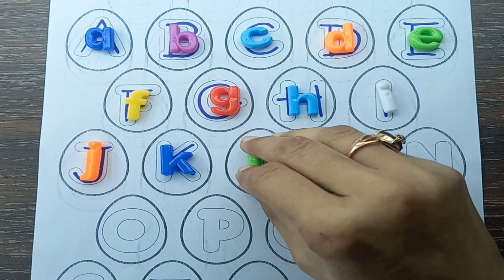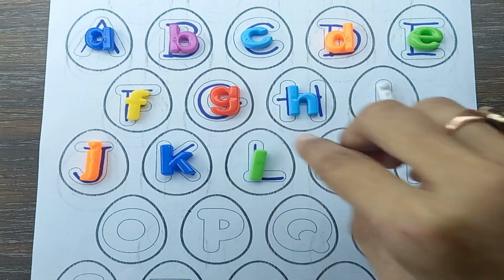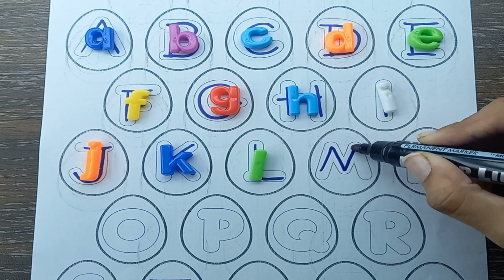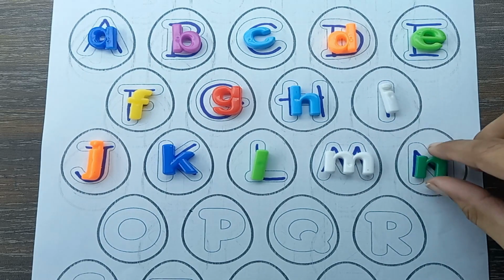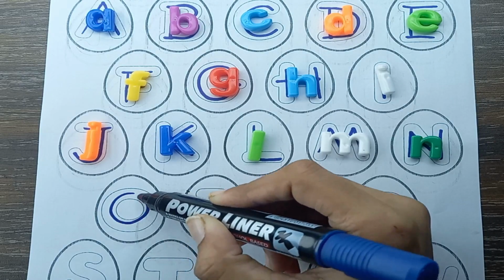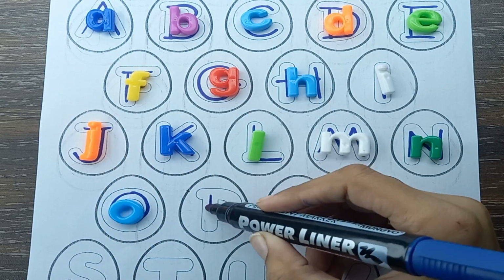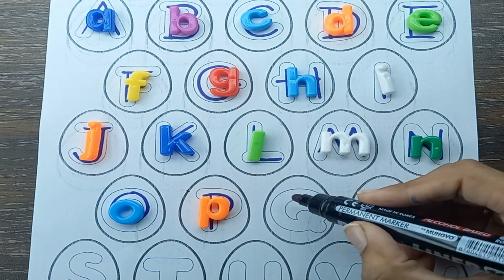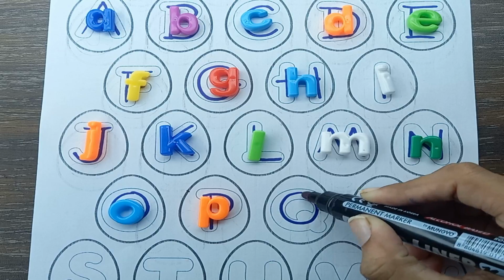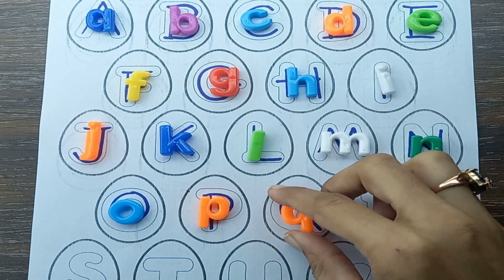L. L for leaf. M. M for moon. N. N for nose. O. O for octopus. P. P for penguin. Q. Q for quiz.